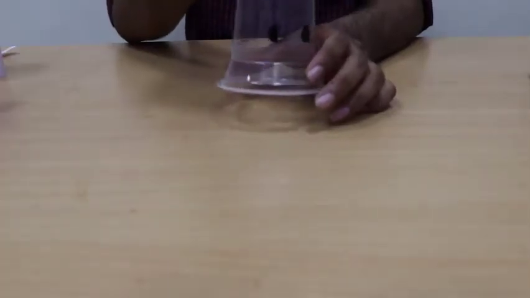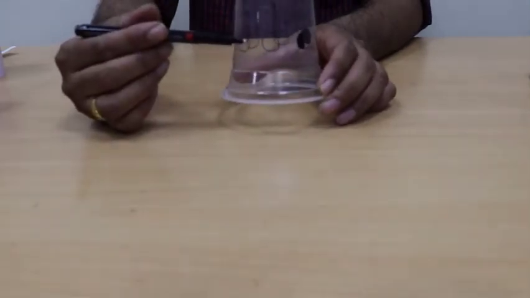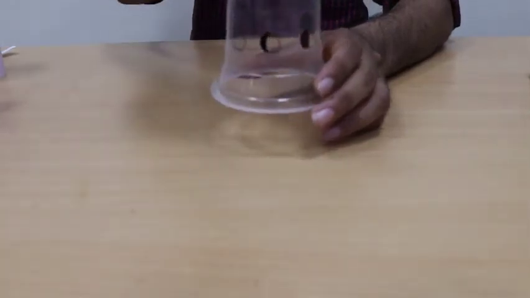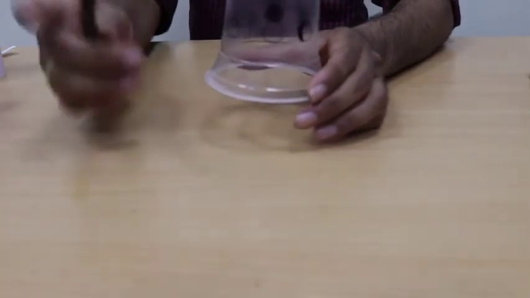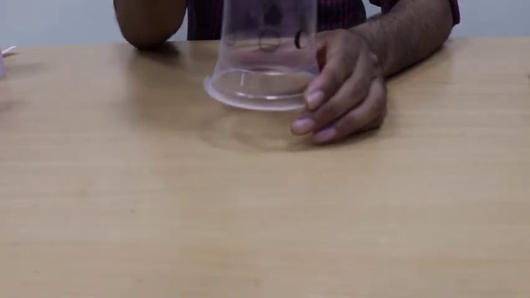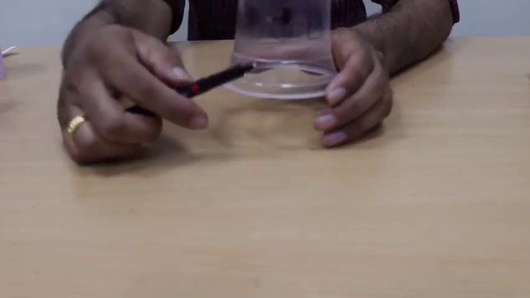Now if I rotate it anti-clockwise, the next will be waxing gibbous. So this is waxing gibbous. And the next phase, if I rotate it anti-clockwise, is the full moon. And then after that, again we will see gibbous, last quarter and crescent.